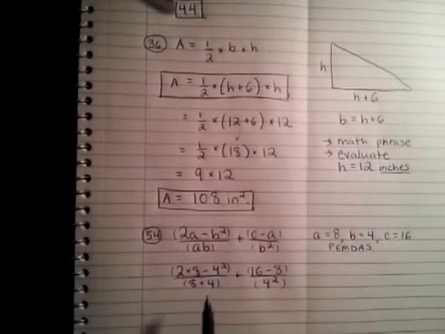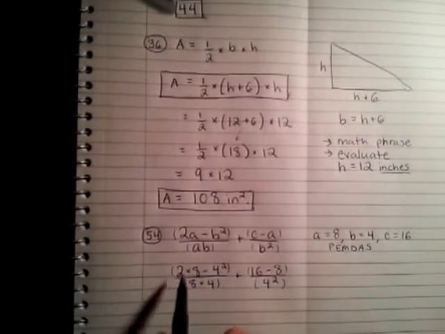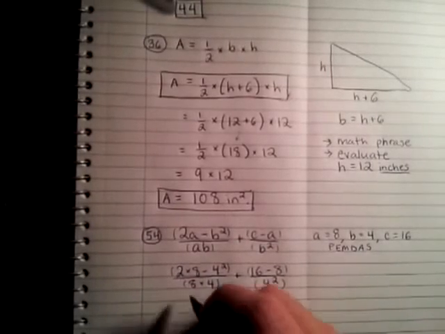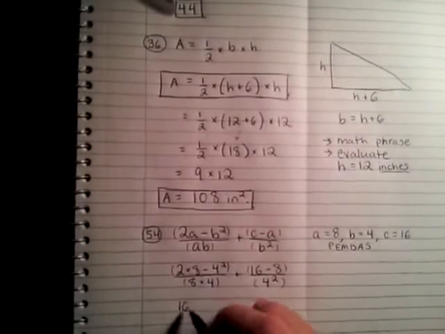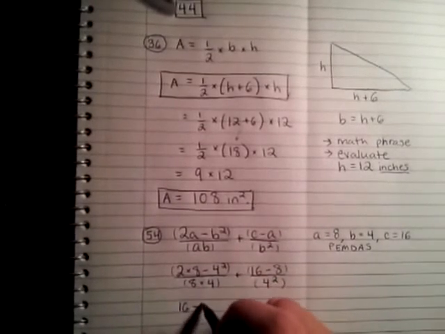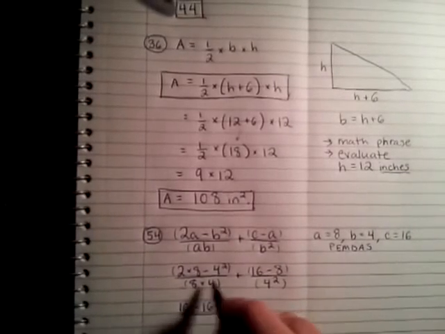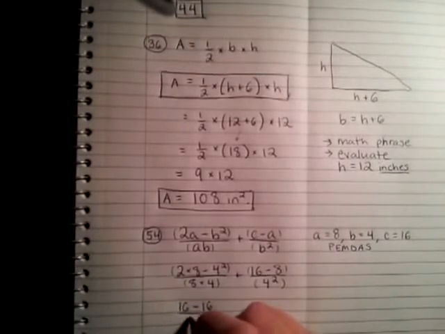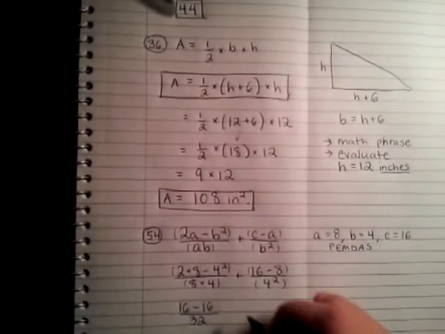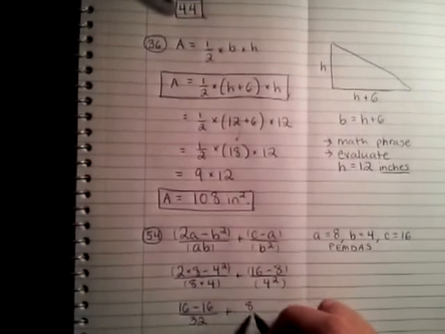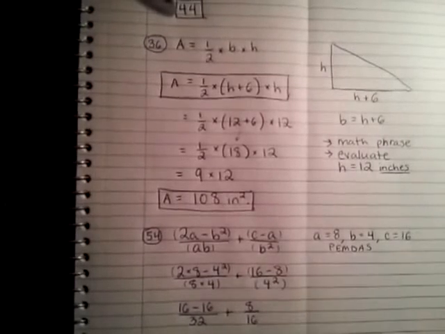So within parentheses, I'm going to simplify the exponent, and I'm going to simplify this multiplication step because those values don't affect each other. So 2 times 8 is going to be 16 minus 4 squared, which is also 16, yikes, divided by 8 times 4, which is 32, double 16. In this one, we've got 16 minus 8, which is 8, divided by 16. Well, yikes. In this one, we have in parentheses 16 minus 16.